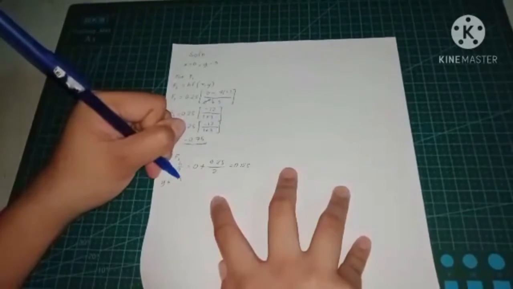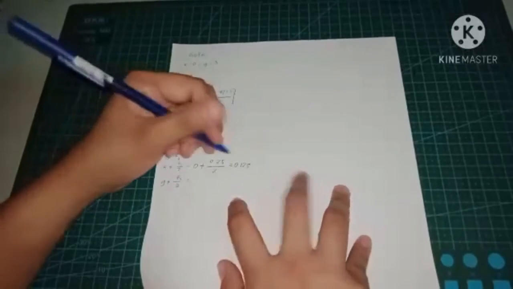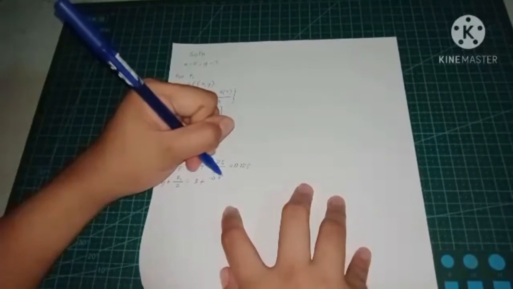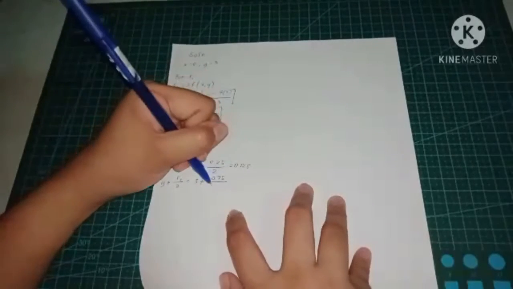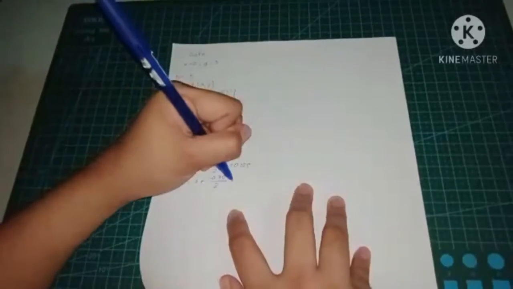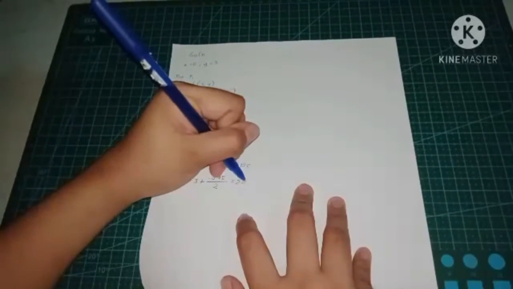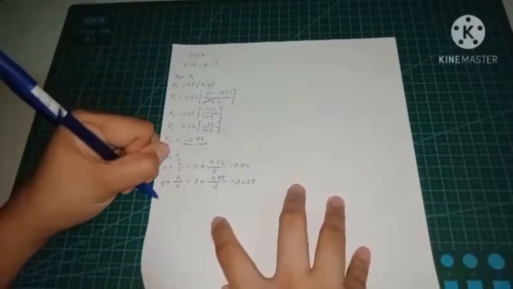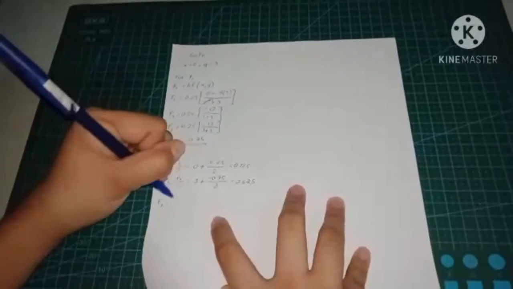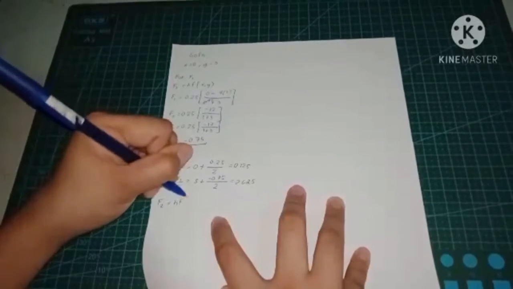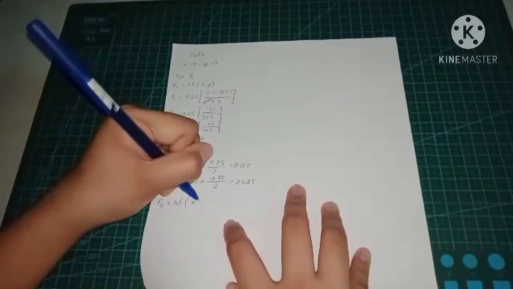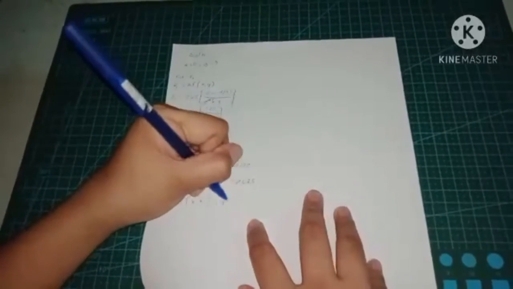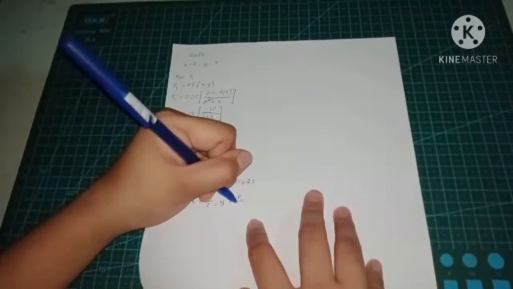Next is y plus f1 over 2. f2 is equal to hf of x plus h over 2, comma y plus f1 over 2.